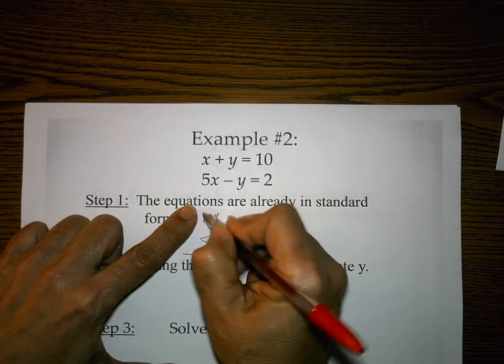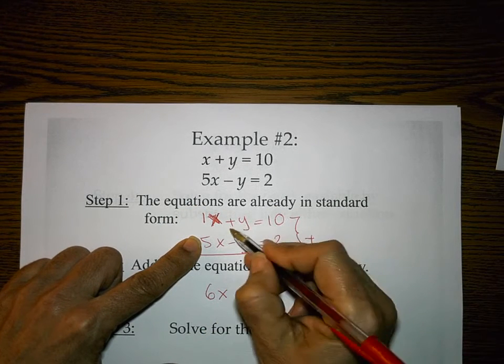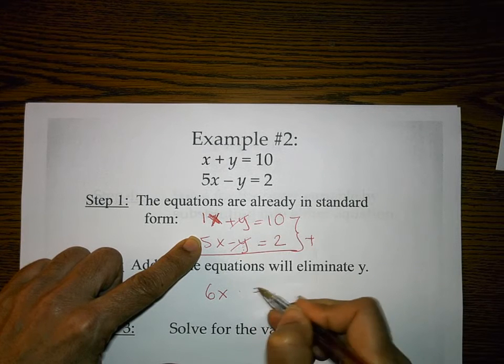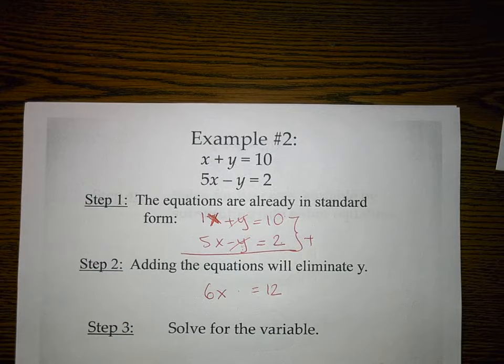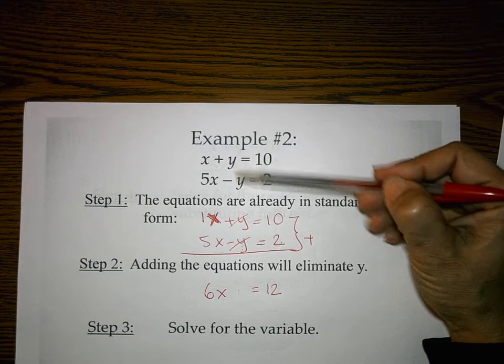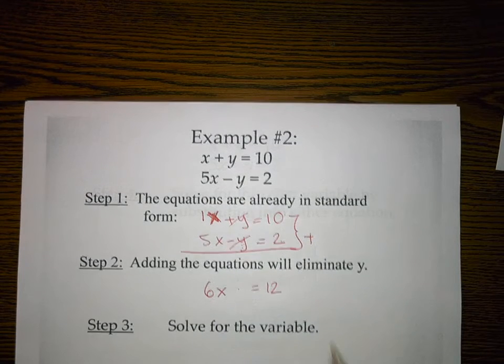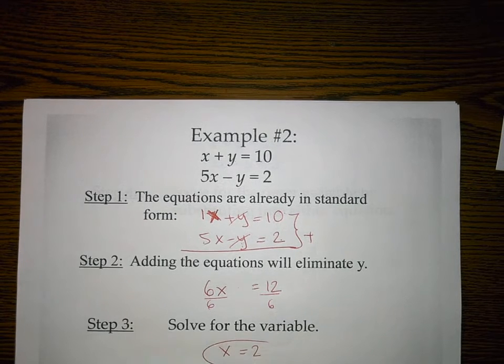There's a 1x plus 5x equals 6x. The y's are already opposite of each other, so that adds up to 0. And 10 plus 2 equals 12. This one was way too nice, but you need to be able to see that they were already opposite of each other, and they were already in standard form. So when you solve for x, divide by 6 on both sides, you get that x equals 2.